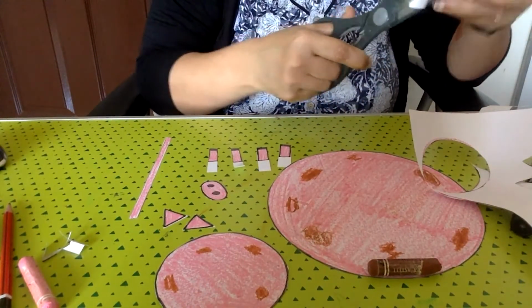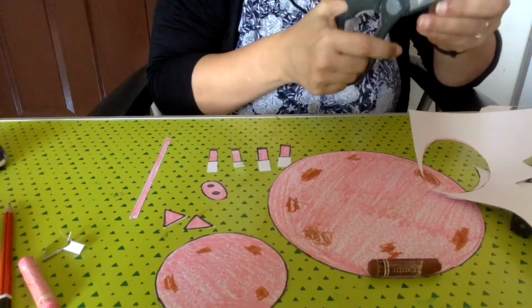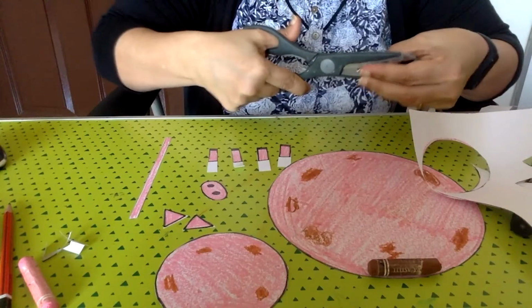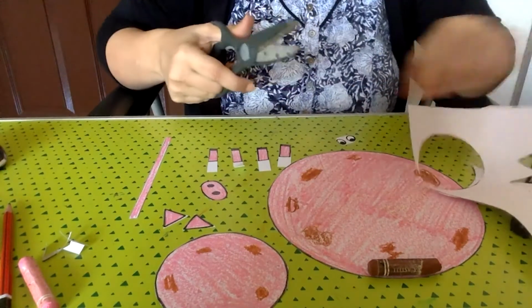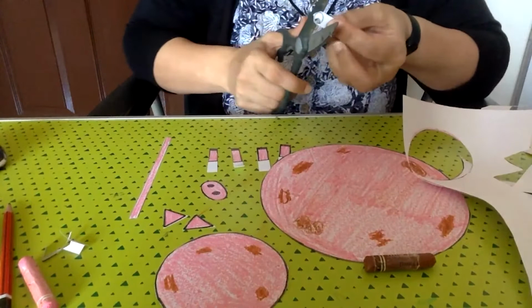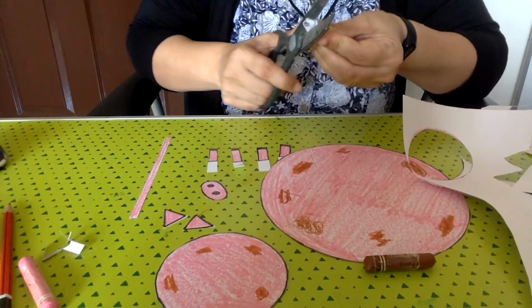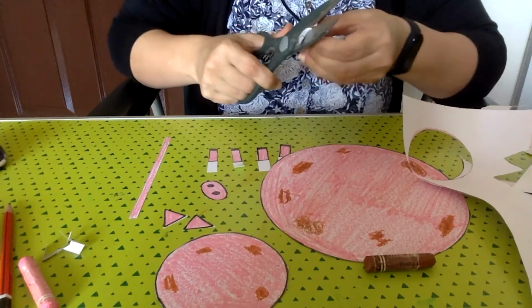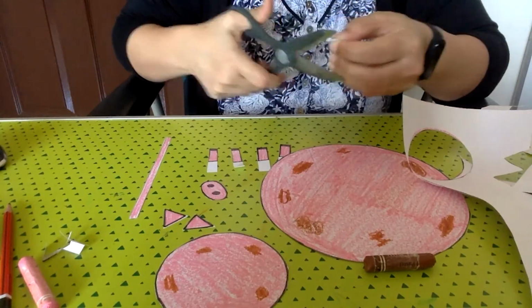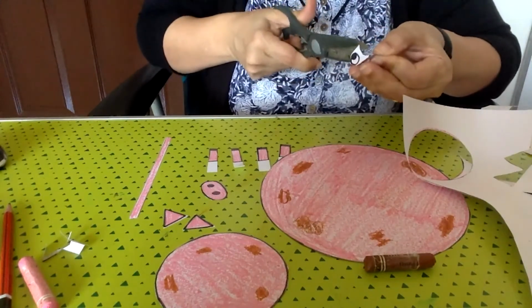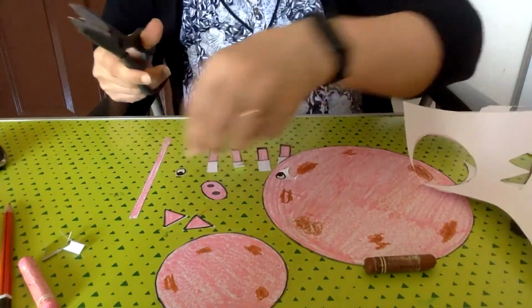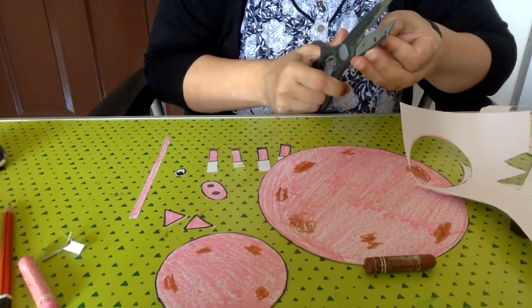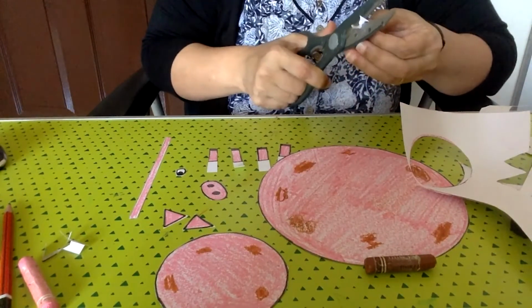Be very careful when you cut the eyes because they're really tiny. That's one eye, and that's the other eye.